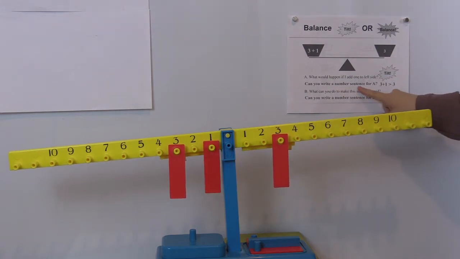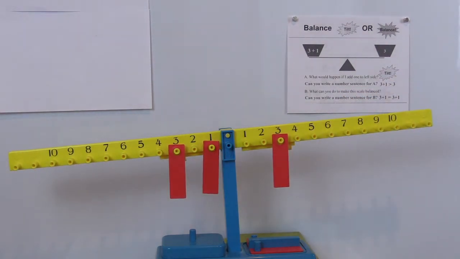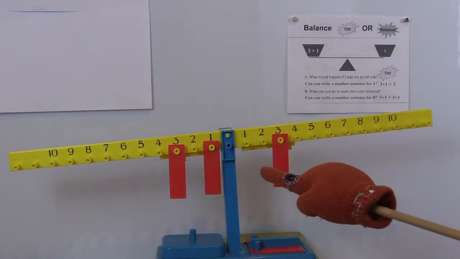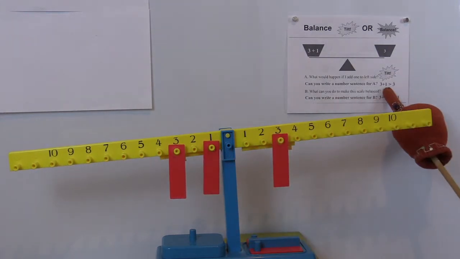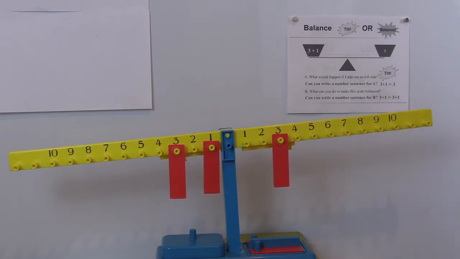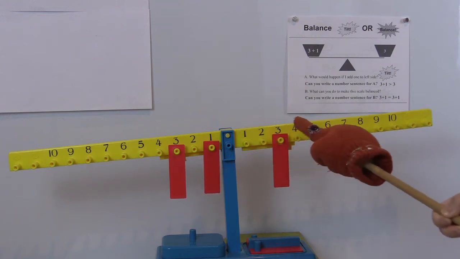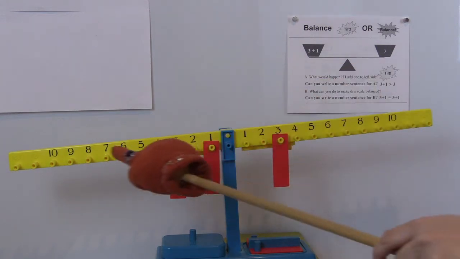Can you write a number sentence for it here? I can write it down: 3 plus 1. Tilt means the more, it's heavier. So 3 plus 1 is bigger than 3. So kids can see 3 and 1 is bigger than 3. So the scale is not balanced anymore. It tilts to that side.